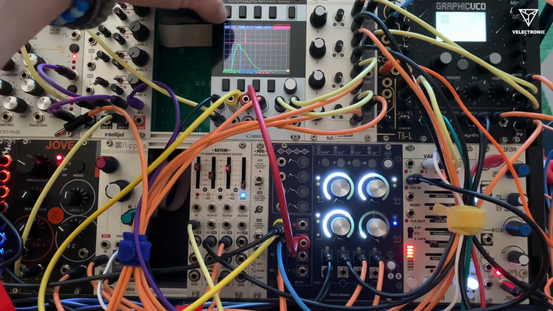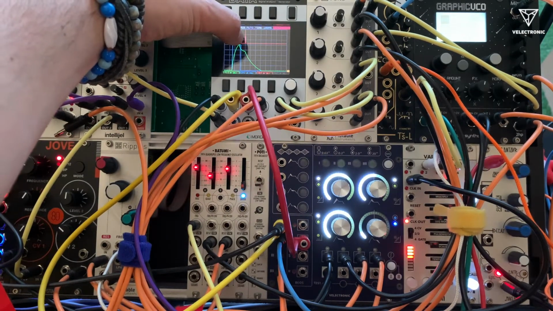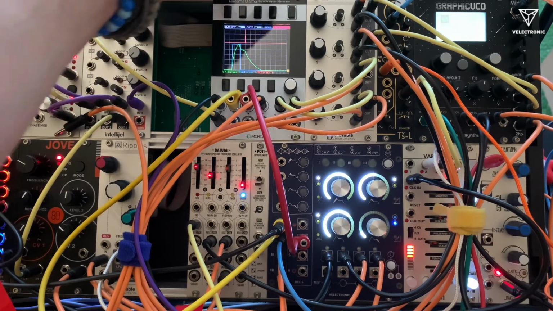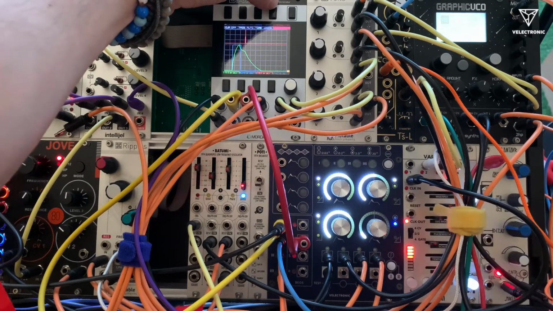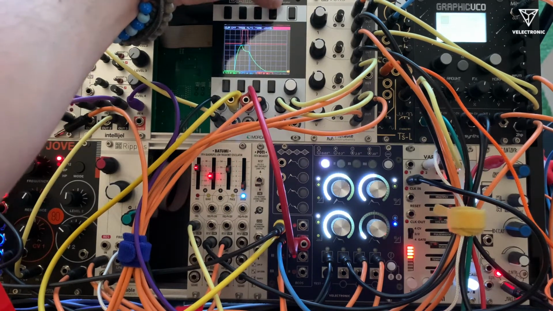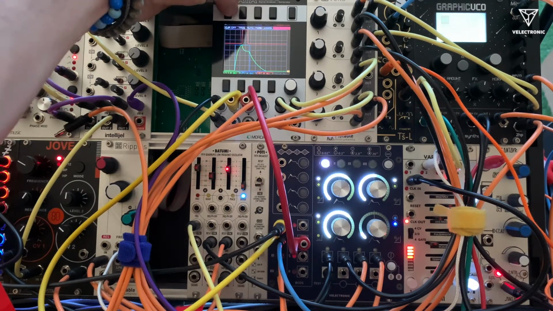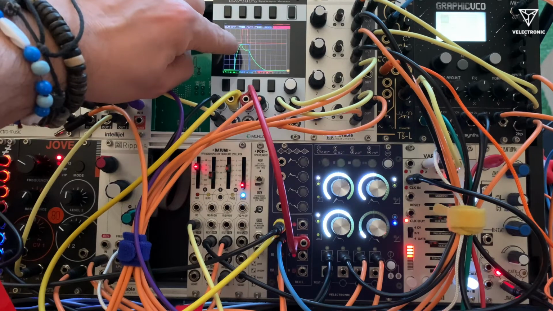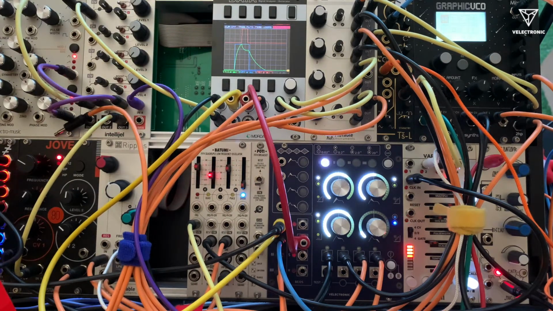If we select the second behavior, we will have at the end of the decay stage this 2 millisecond pulse. And if we select the third behavior, we will have a pulse width of the width of the stage. In this case, it was a decay, so it's just from here till here. So this is basically how it works.